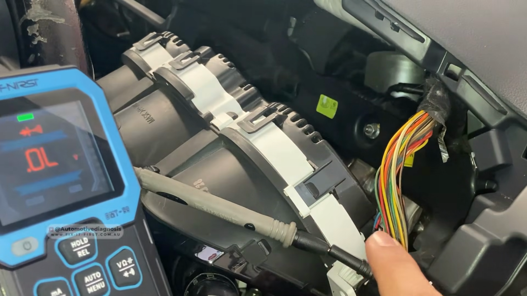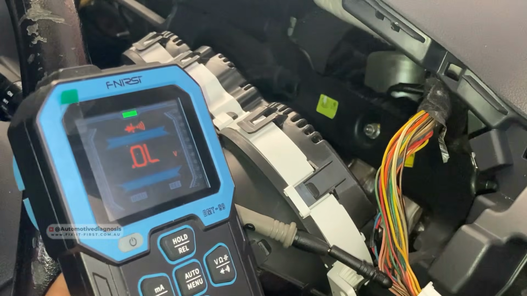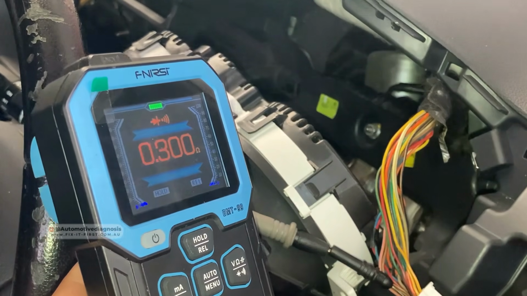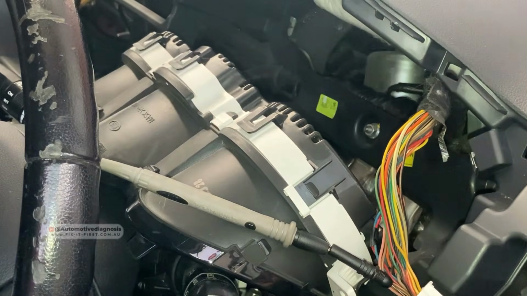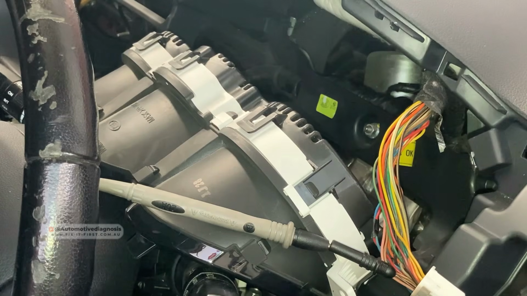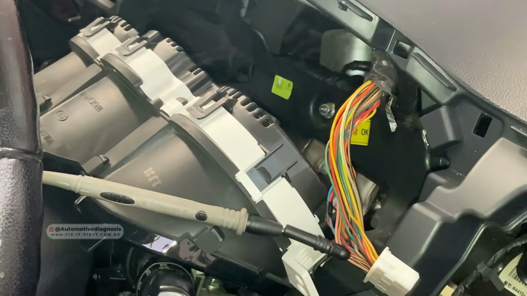And here it's on the CAN low. So let's read the continuity. Again, we have the continuity and it's all good. So this shows that the CAN high and CAN low, they both are connected properly to the network and there is nothing wrong with that.